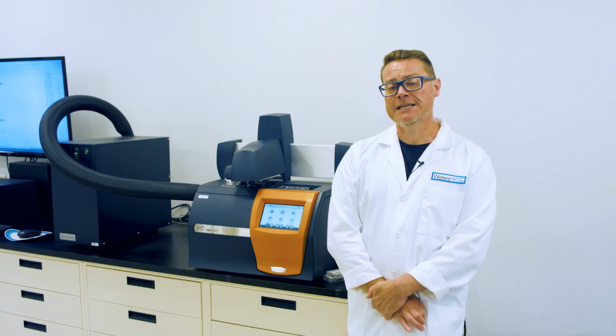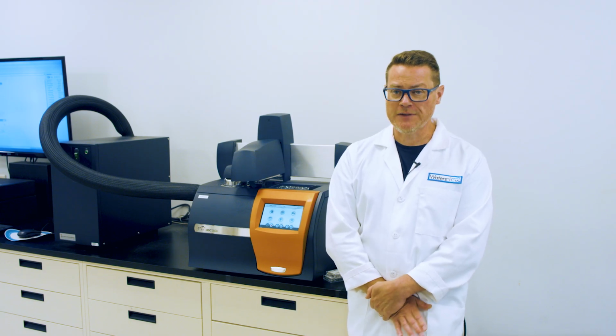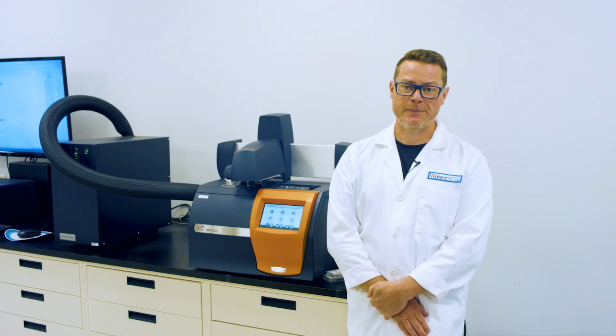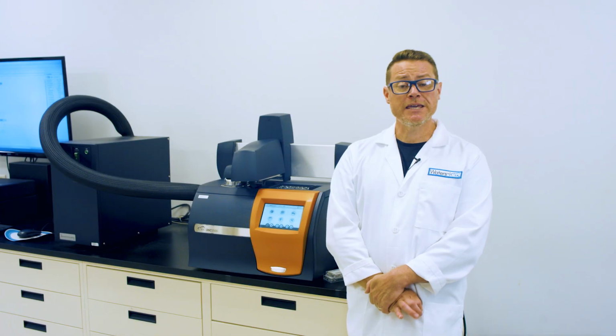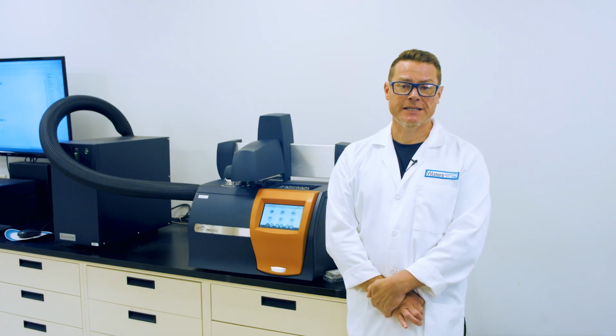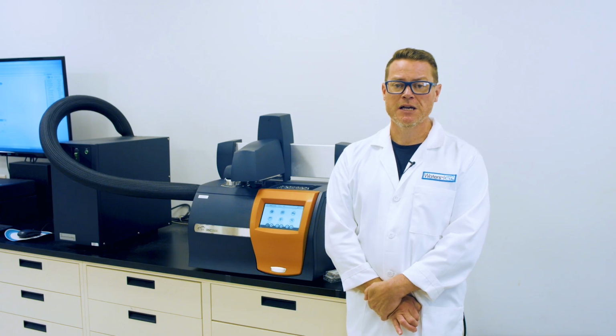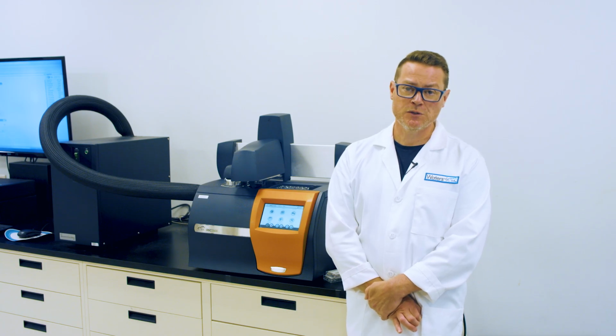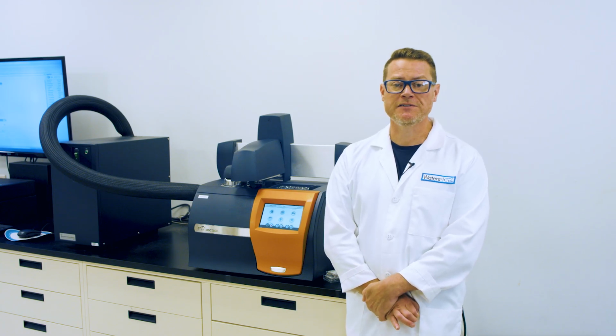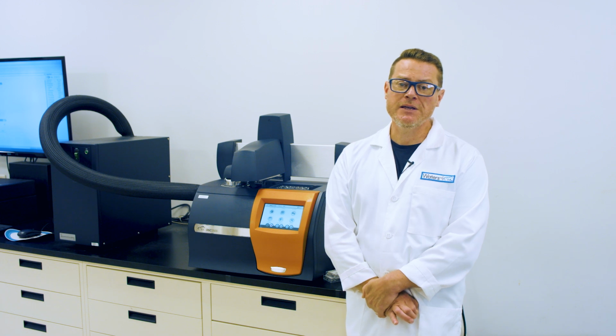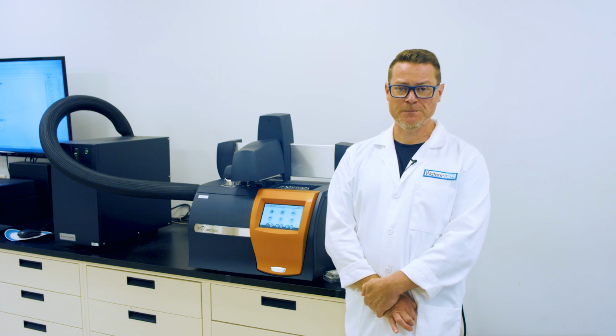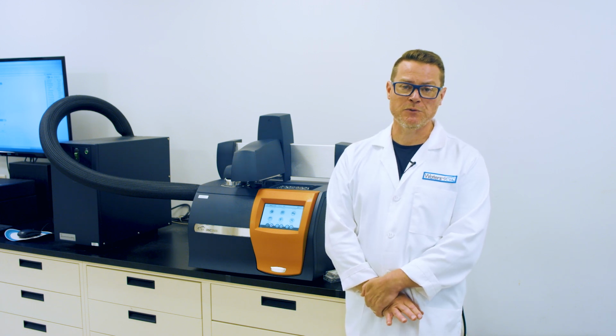Unless you're making detailed measurements on heat capacity, the reference material can be an empty pan. To make a measurement then, we tell the DSC to heat our sample and reference materials from an initial temperature to a final temperature at a specified rate. I'm only going to refer to heating from this point on, but remember, the same principles apply to cooling.